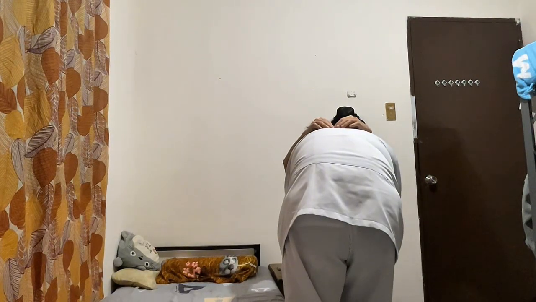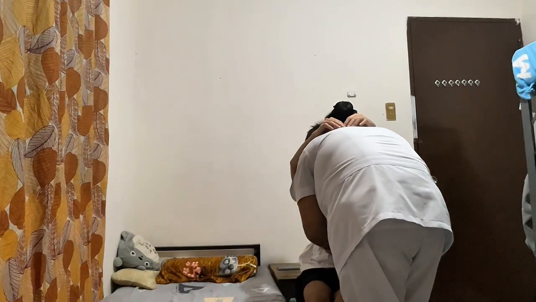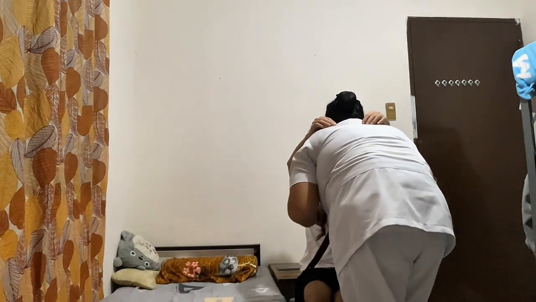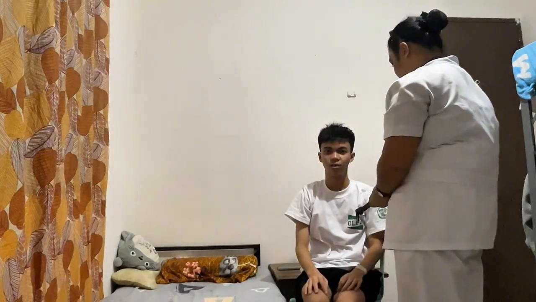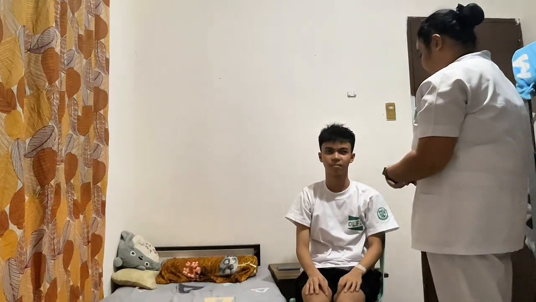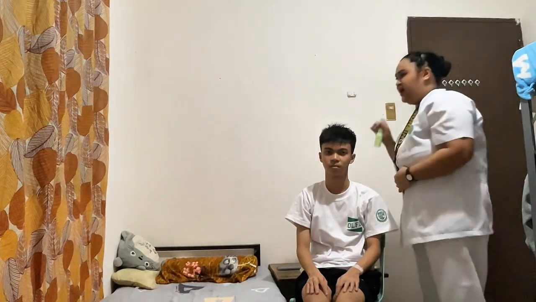I'm now done with the transfer of the patient. I will now unbuckle the transfer belt and allow the patient to remove his hands from my back. Sir, do you feel any discomfort right now? So, after transferring the patient from bed to chair, since I am done with the procedure, I will now proceed with the hand hygiene.